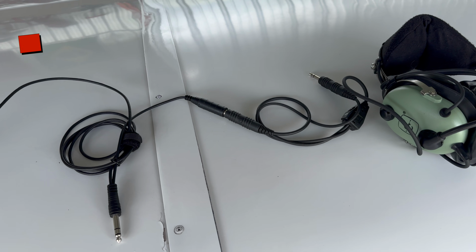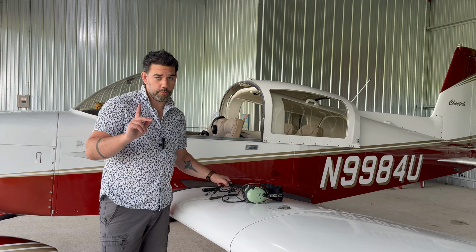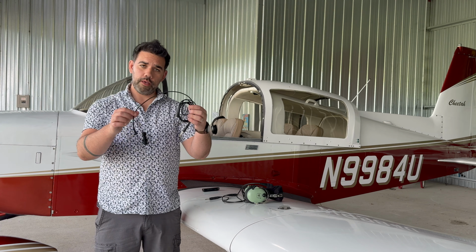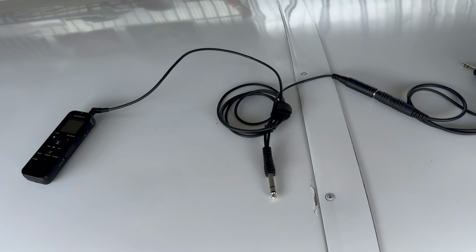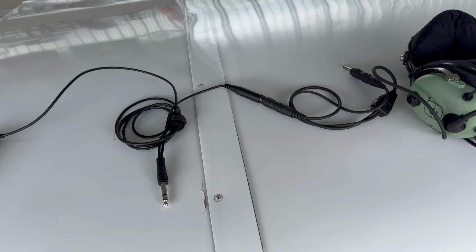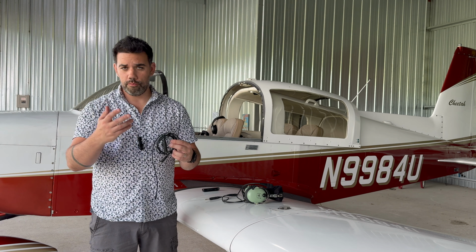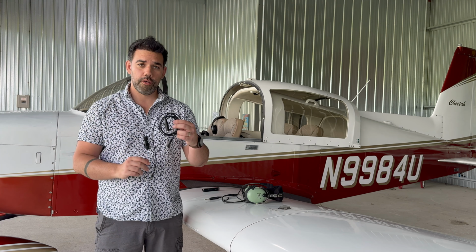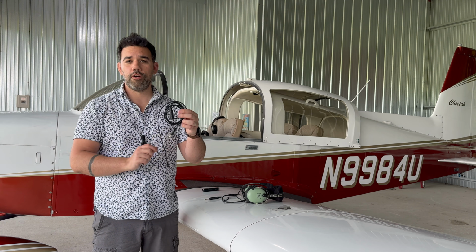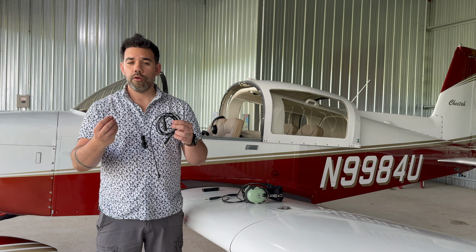Basically, you need 2 different pieces of equipment. The first one, and the most important one, is this cable right here. It allows you to connect a recording device to your headset. Anything that comes through your headset, whether it's ATC audio, radio communications, or even intercom, will get passed over to the recording device and will get recorded.